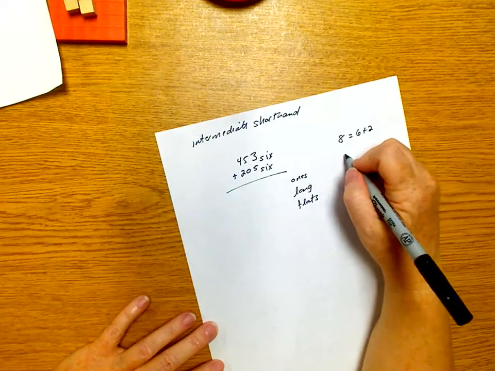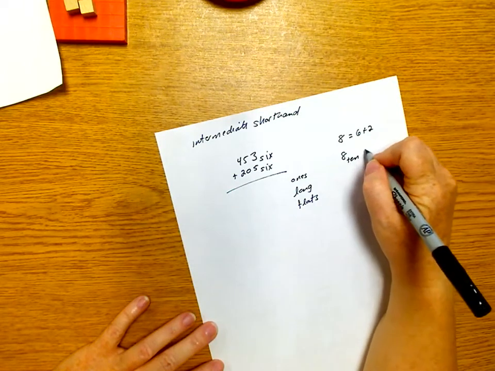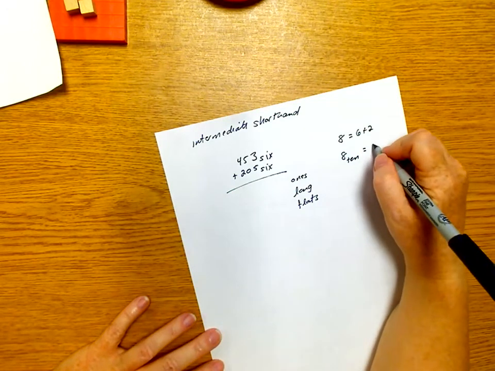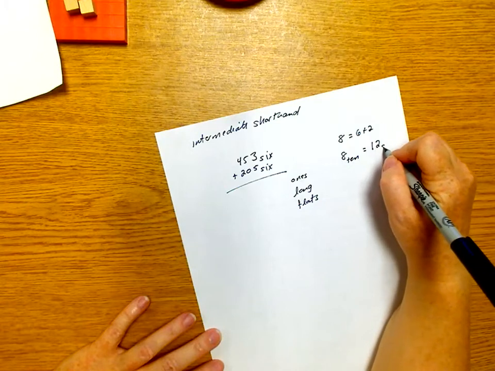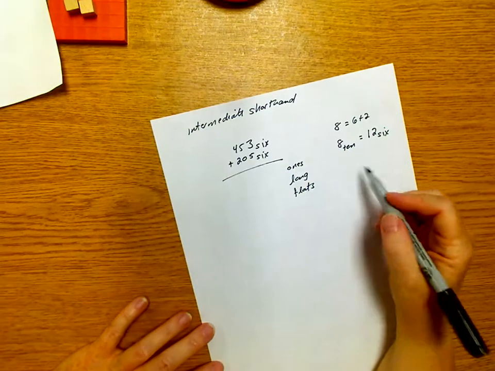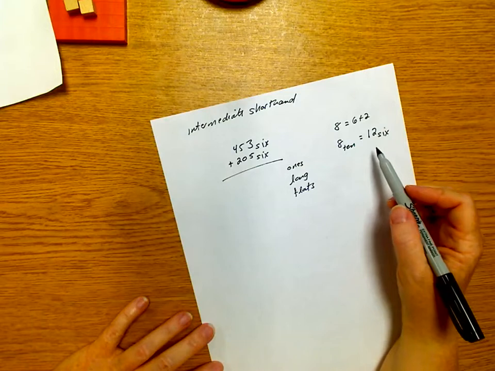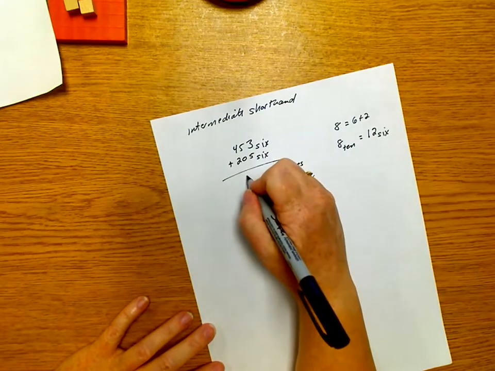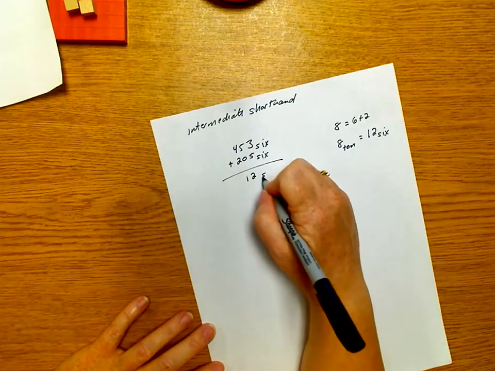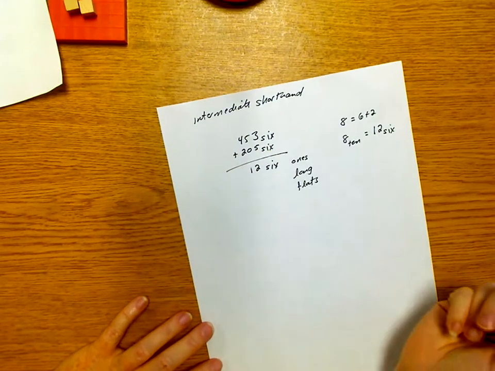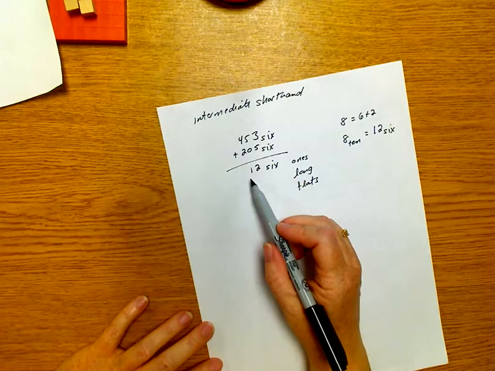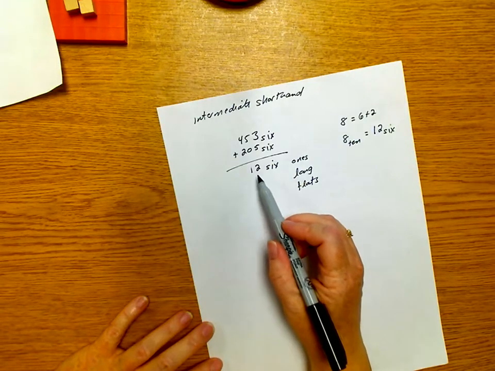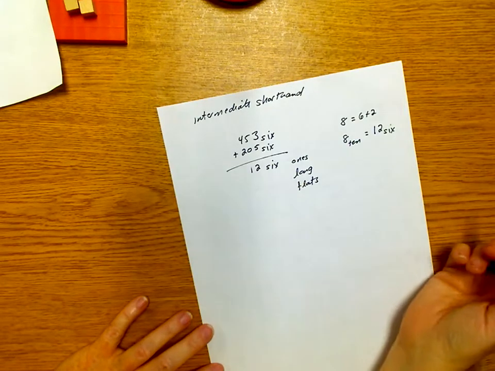What that means is that 8 as a base 10 number is the same as 1 group of 6 and 2 ones in base 6. So 8 as a base 10 number is equal to 1, 2, base 6. That's what I'm going to write right here where I said I was adding the ones. When I added those ones, I got a group of 6, 1 group of 6, and 2 ones.